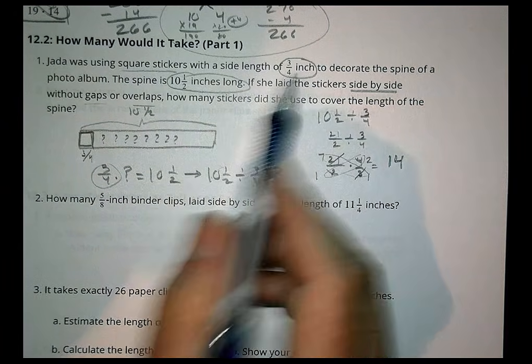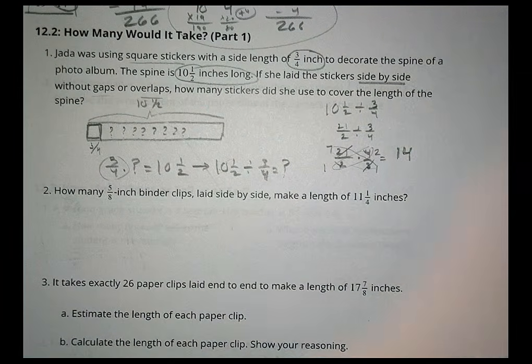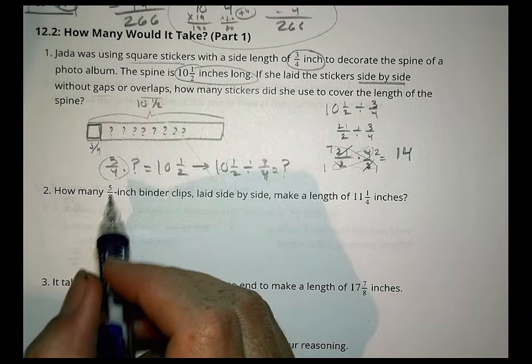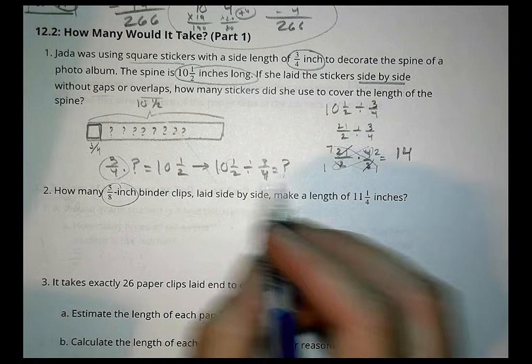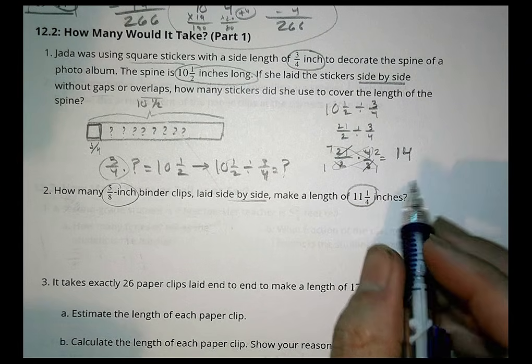We're seeing how many of these 3/4 inch stickers fill that space there. Okay, for the next one, it says how many 5/8 inch binder clips laid side by side make a length of 11 1/4 inches.